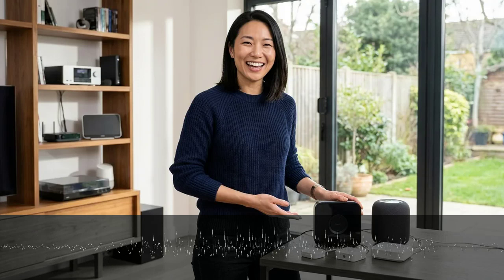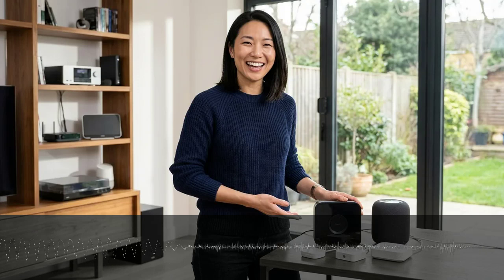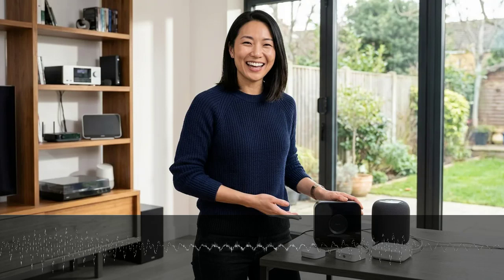Dedicated hubs like the Samsung SmartThings Station or Aqara Hub M3 focus exclusively on smart home coordination. They typically support multiple protocols: Thread, Zigbee, Matter. They offer robust local processing. The advantage? Reliability and protocol flexibility. The disadvantage? Another visible device unless strategically concealed.